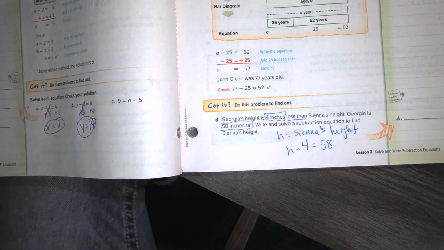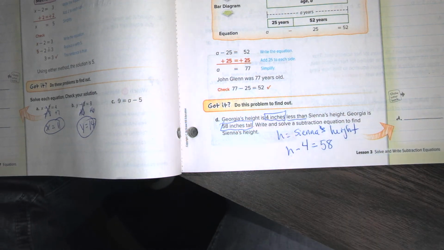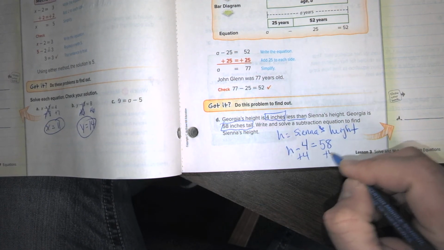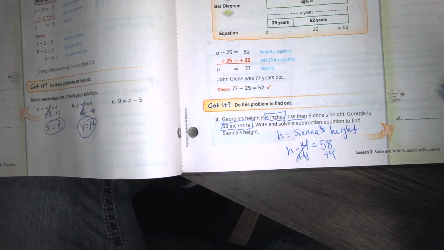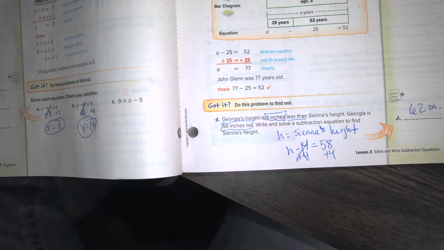Now we have to solve this. We got to figure out how tall Sienna is. How do we solve for H? What do we got to do to get H by itself? You have to cancel out the 4 by adding it on each side. So that's gone. How tall is Sienna? 62 inches. And that's it.